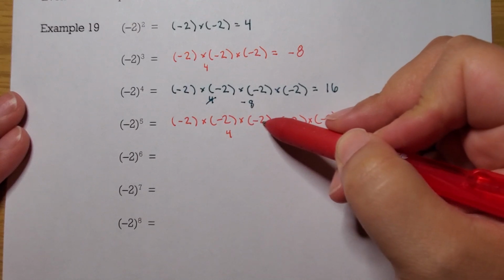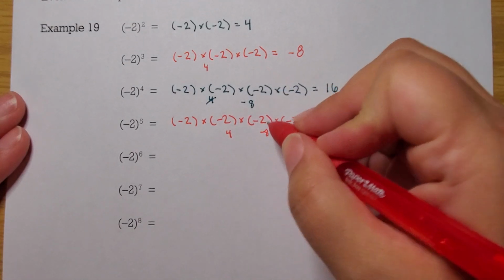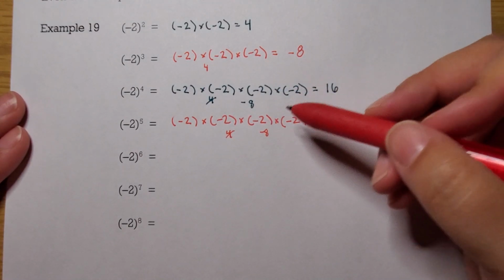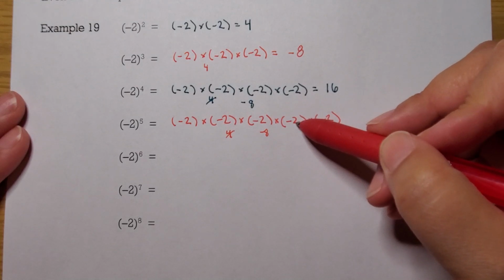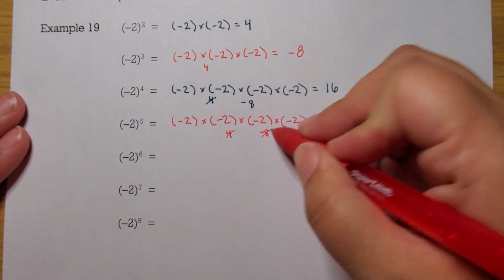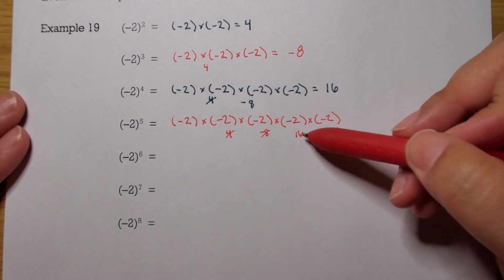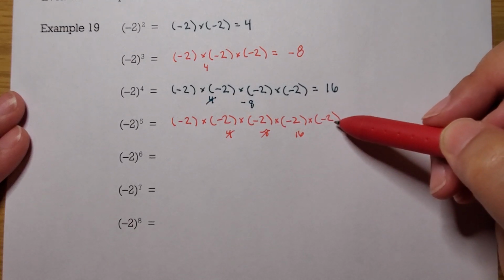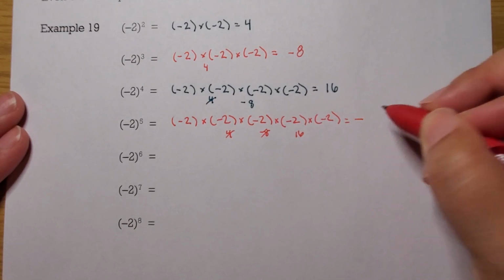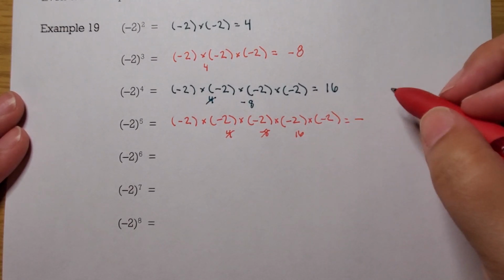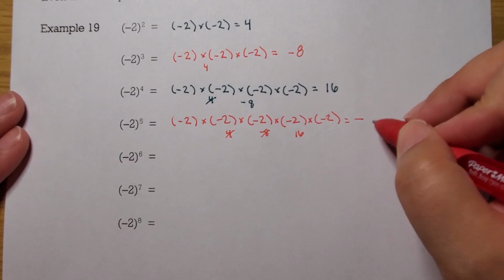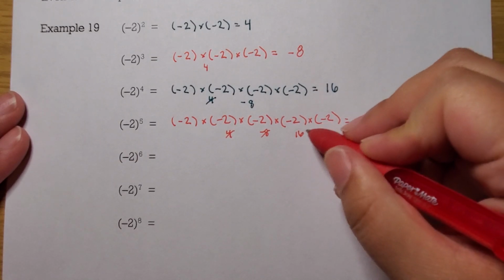Positive 4 times -2 is -8. -8 times -2 is a positive 16. Positive 16 times -2 is going to be a negative, and 16 times 2, or 16 plus 16, is 32.